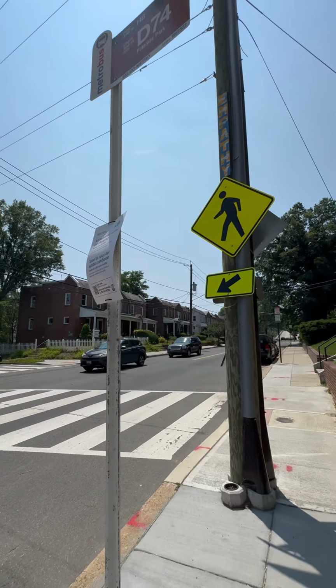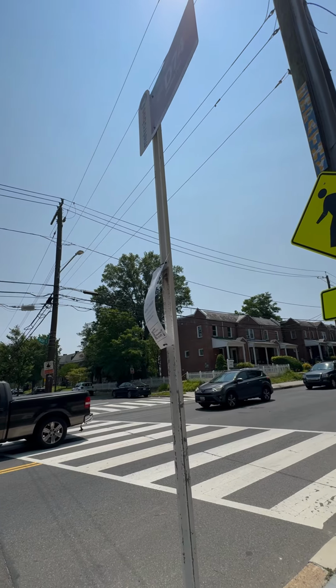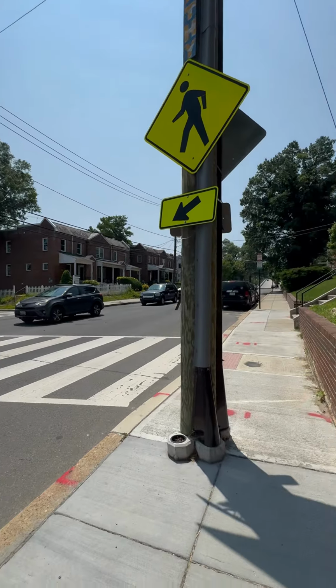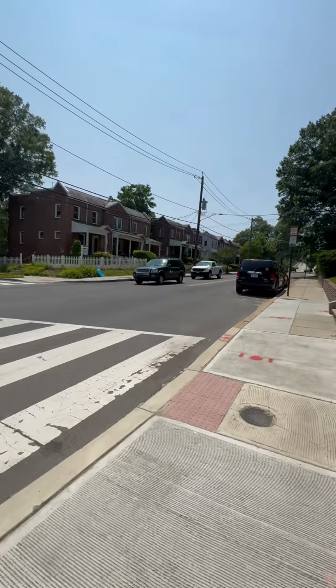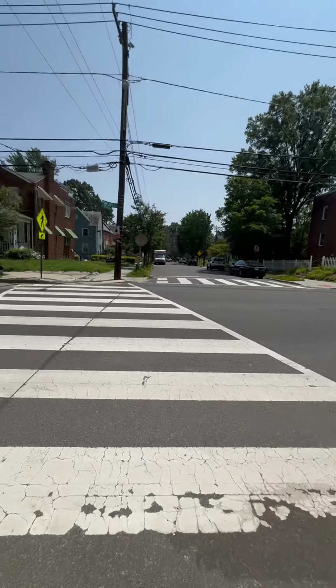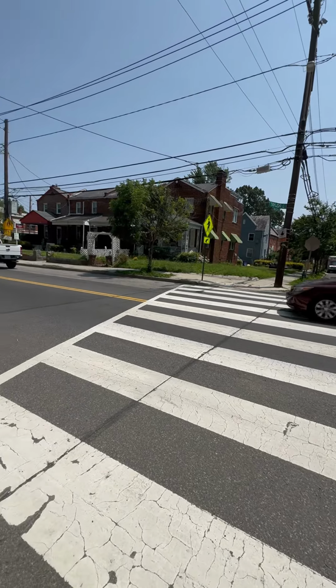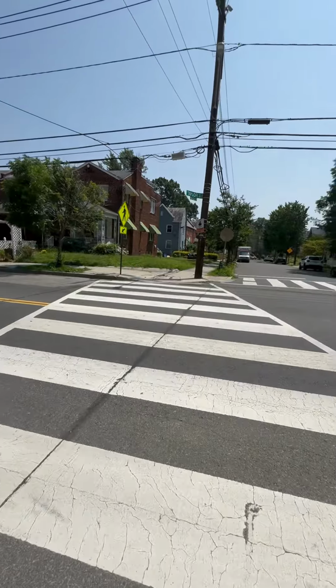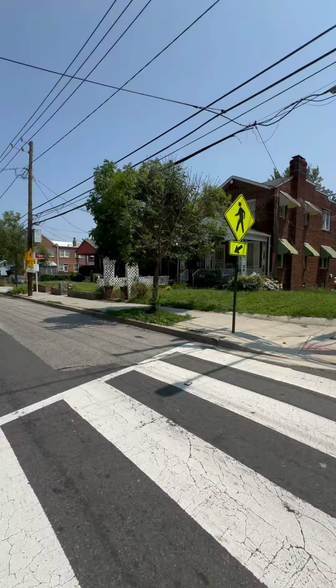Now, often, as is the case here, the stops are pretty close to each other, just on opposite sides of the street, but that's not always true. So you kind of have to know that bit of information as well. So I'm going to cross the street. Hopefully someone will stop and let me go like they're supposed to. Here I go.